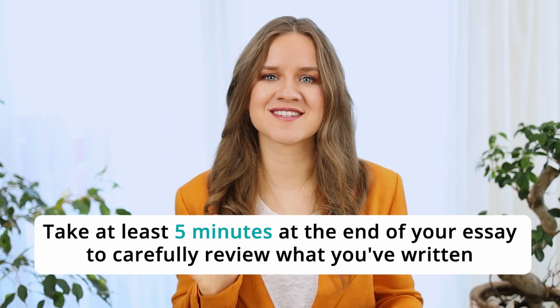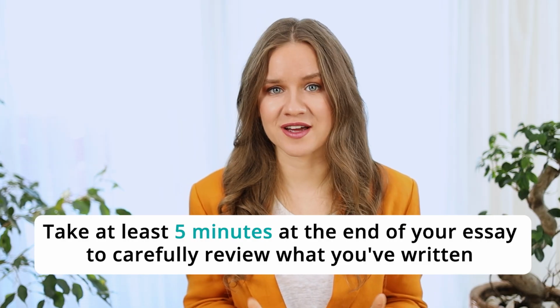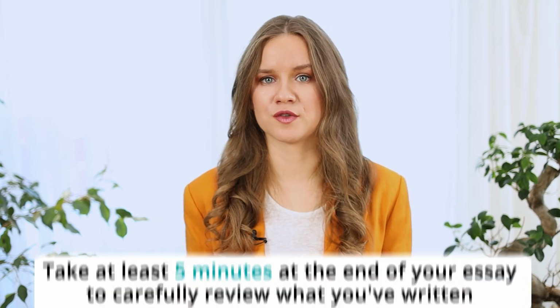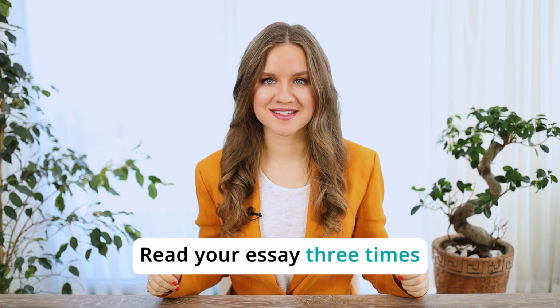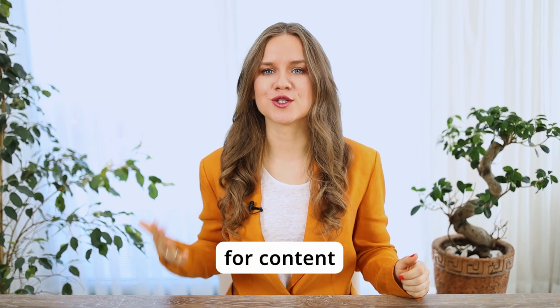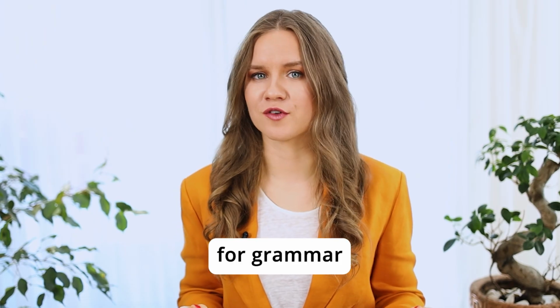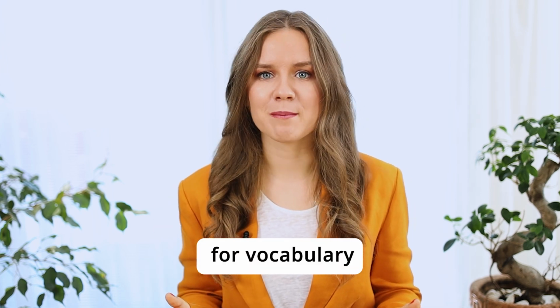So take at least 5 minutes at the end of your essay to carefully review what you've written. Read your essay 3 times. For content, make sure you've covered all the points and that your essay is logical and easy to follow. For grammar, look for errors in grammar and punctuation. And for vocabulary, make sure that the vocabulary you use is appropriate and effectively conveys your message.